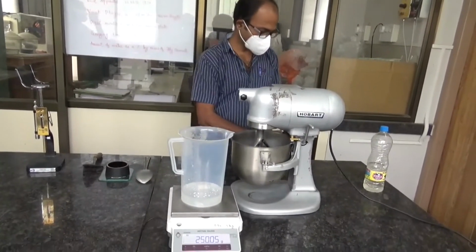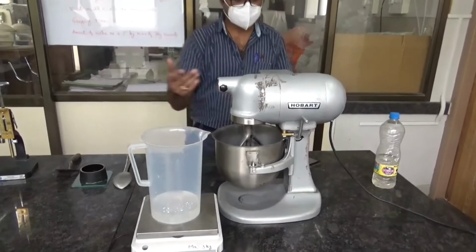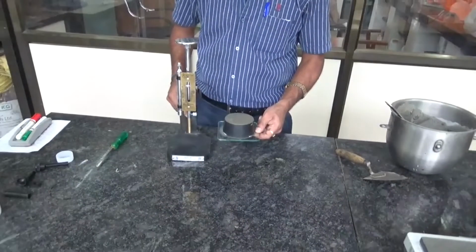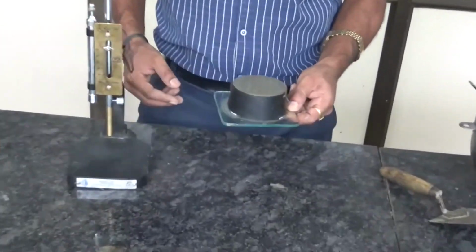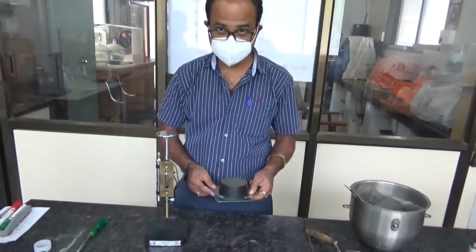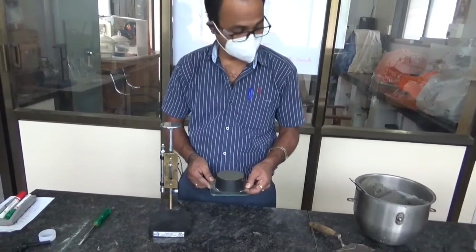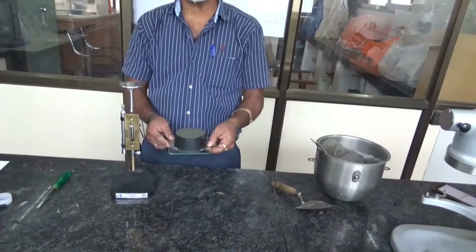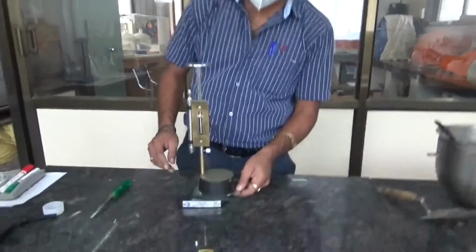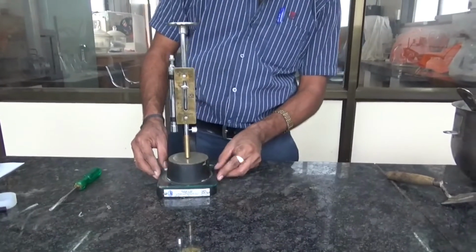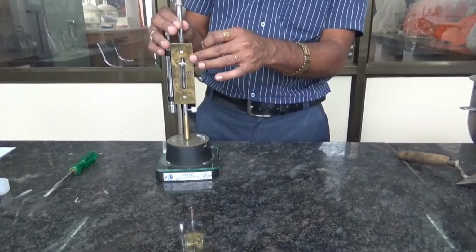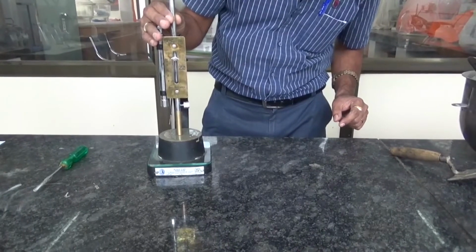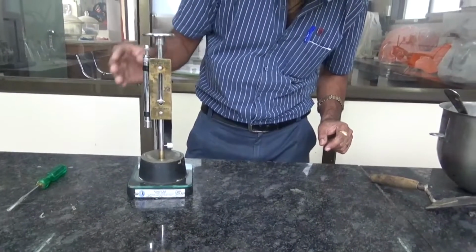So again, start the stopwatch, start the mixing. I'm starting and adding the water. Now the mold is prepared, so mixing is done. Mechanically we have mixed the cement and the water. The paste is prepared and filled in the Vicat mold. Now I am keeping it again on the Vicat apparatus. Again in a similar way, remove the clamping clip, touch the plunger to the top surface of the paste and then release it.